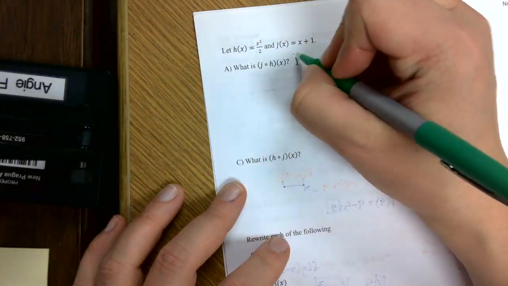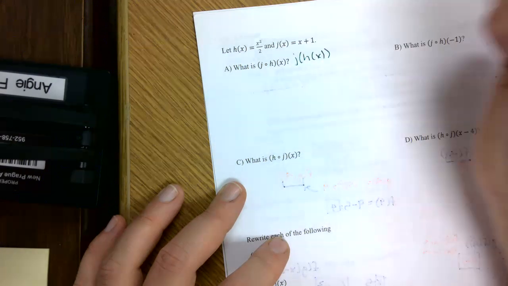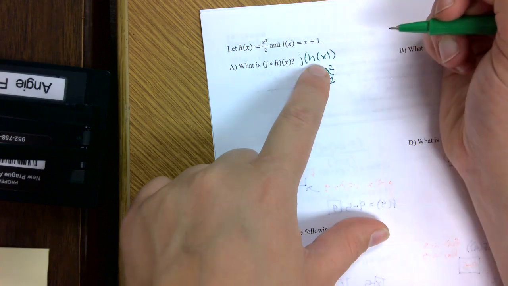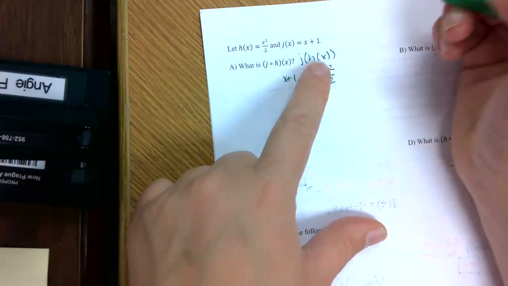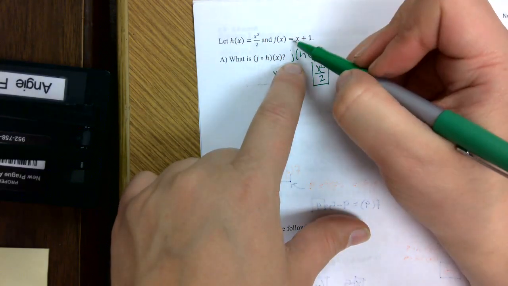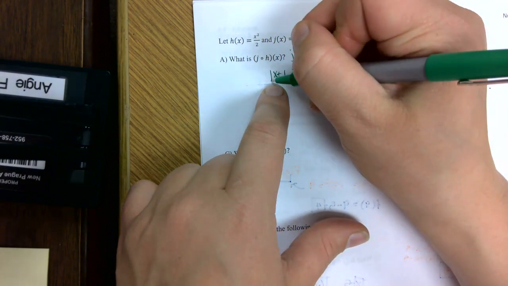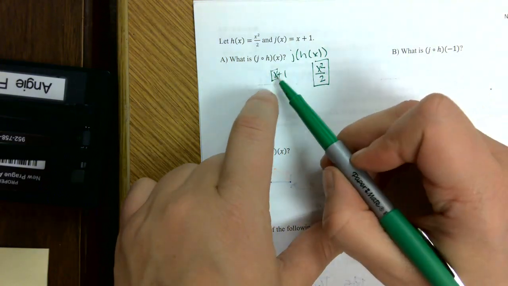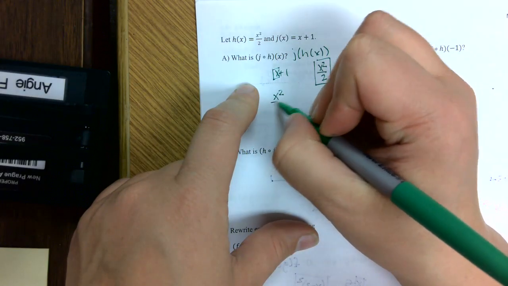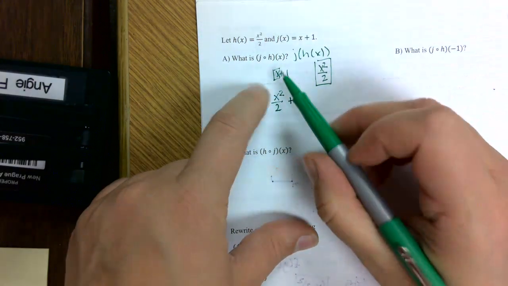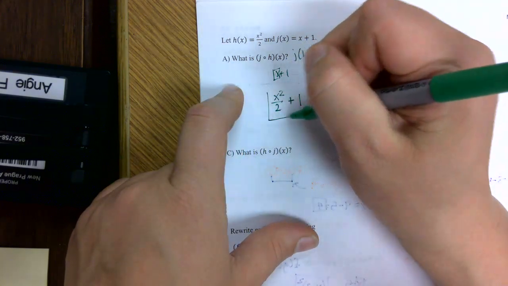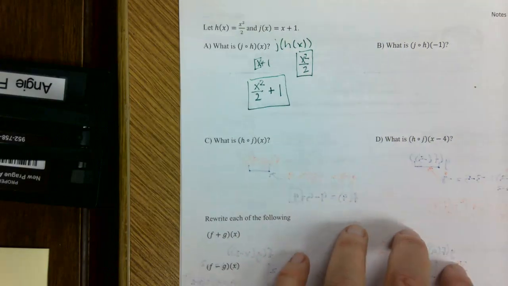Here the first thing I'm going to do is rewrite this equation. So again, my function of h is this, x squared over 2. My function of j is the x plus 1. Inside equation gets the big box. Outside equation is just around my input, so right here. So you know that this gets replaced by this whole thing. So instead of having x, I'm replacing it with this whole thing. So it's x plus 1. This is my x plus 1. You can't combine any like terms there, so that's my final answer.